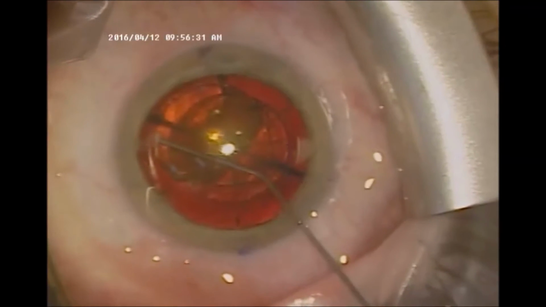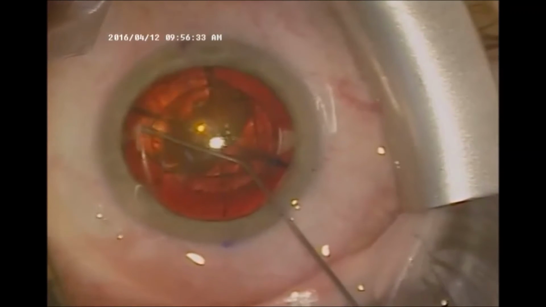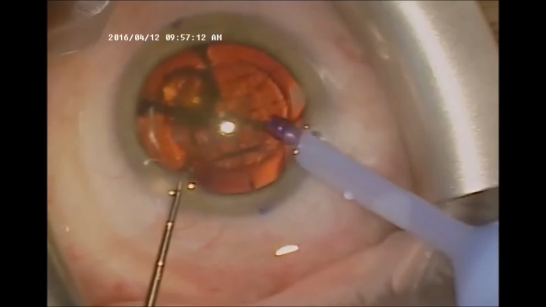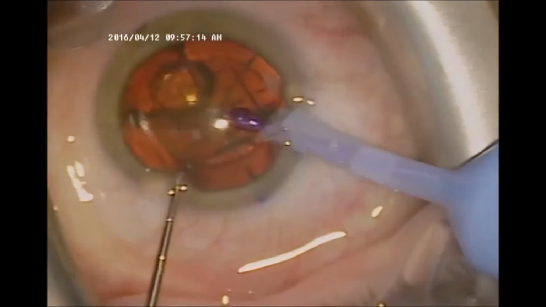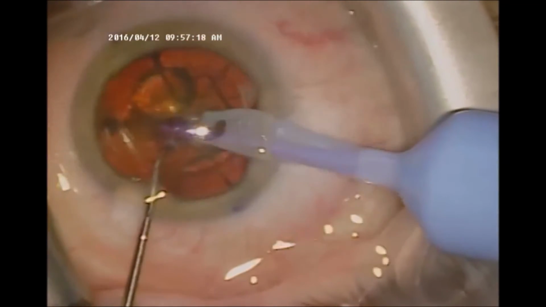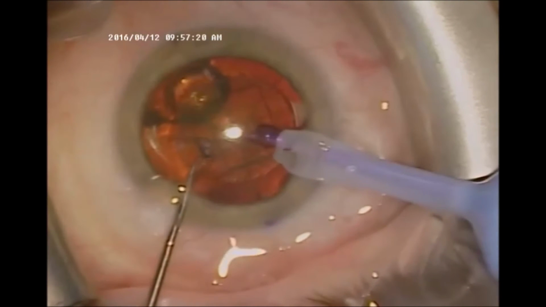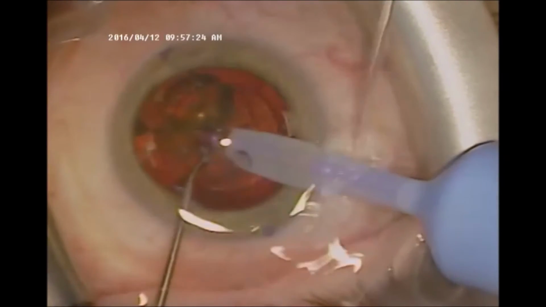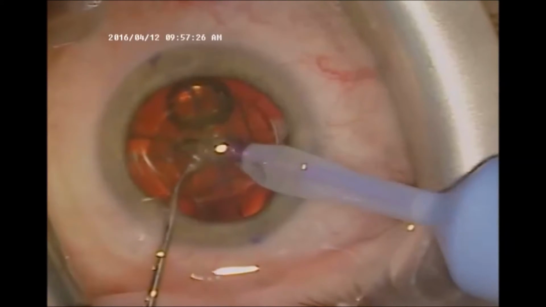Here I use BSS, or a type of saline solution, in order to free the lens from the capsule. I use ultrasound energy or phacoemulsification in order to finish the fragmentation of the lens. I make one pass here. Most of it has already been done by the laser.